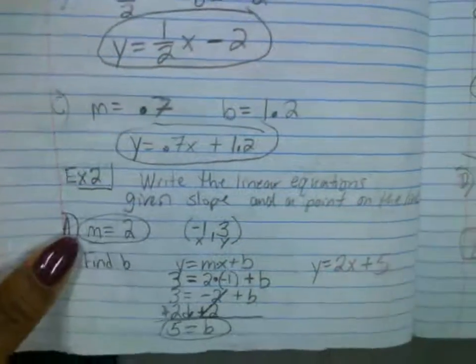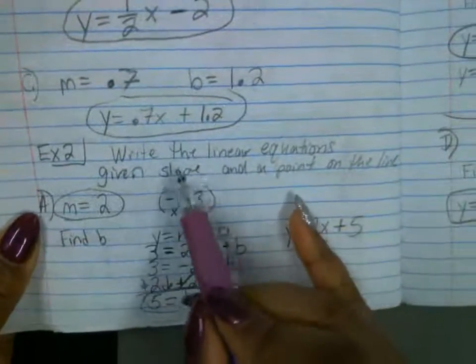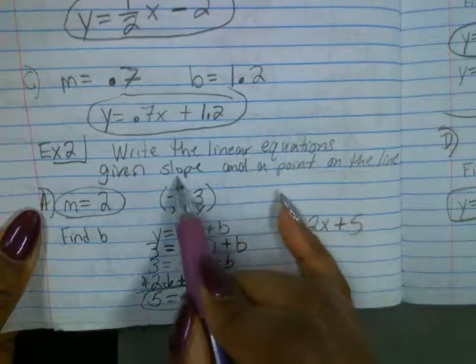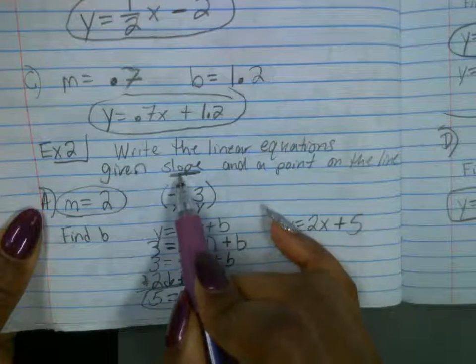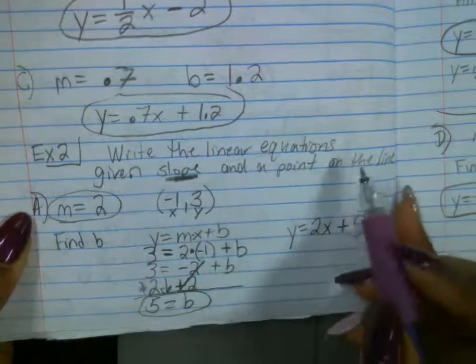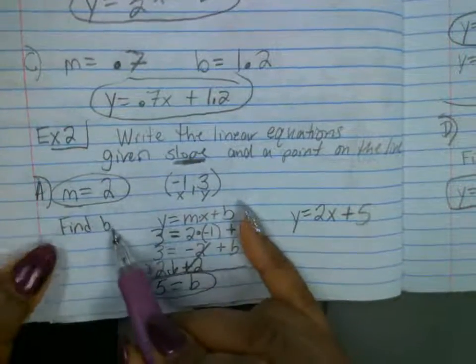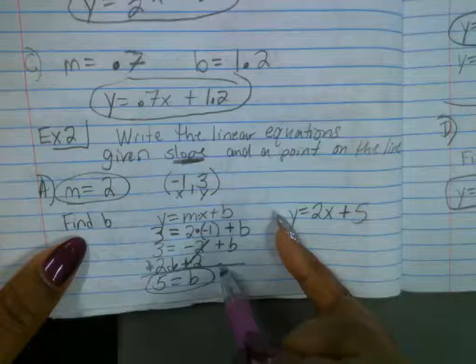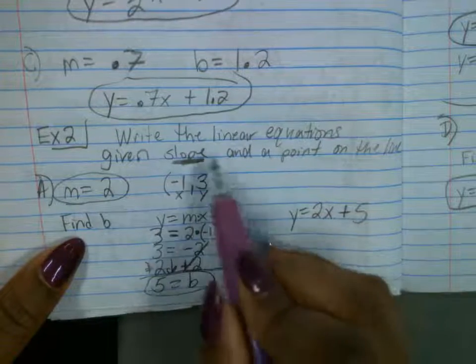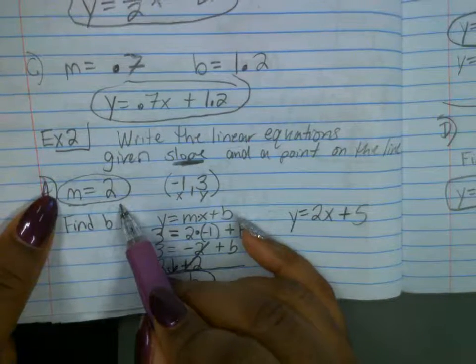All right, yesterday we did example 2. You're writing a linear equation and you're given the slope. What letter do we use for slope? We use M for slope. They did not give you B, so you have to find B. But what they did give you is a point. So listen to what I'm saying.